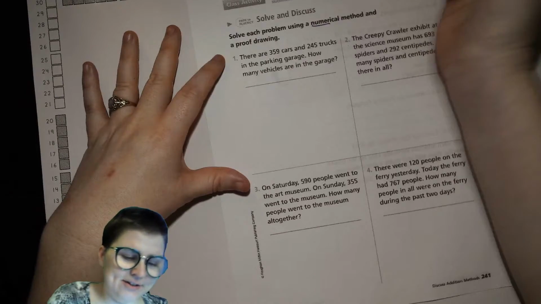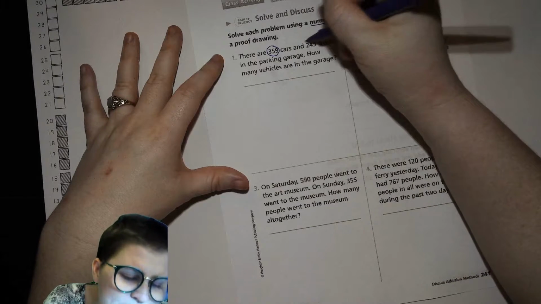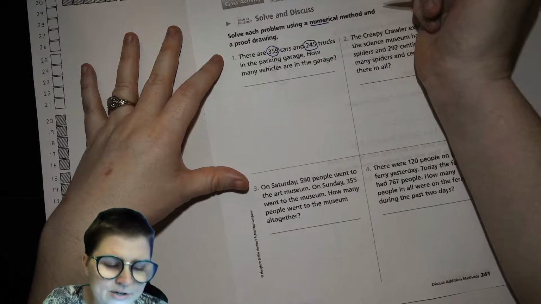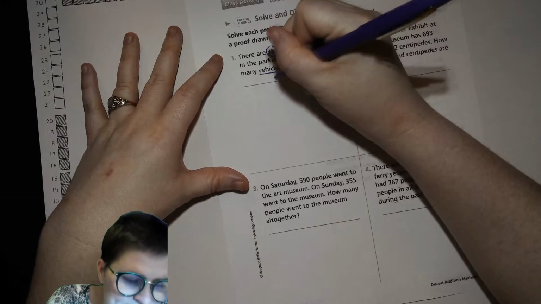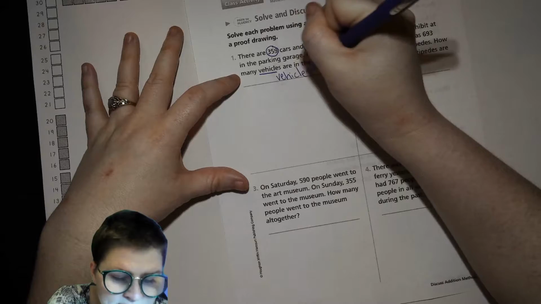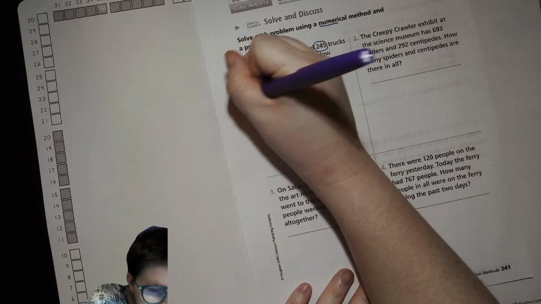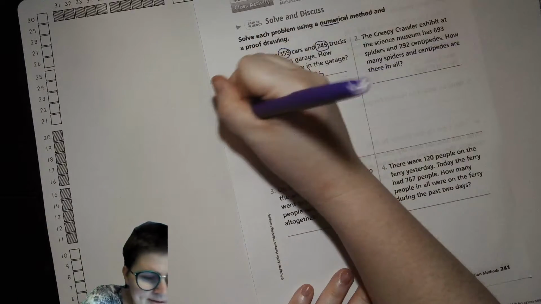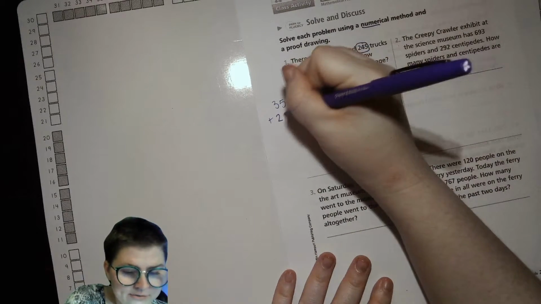Okay, so there are 359 cars and 245 trucks in the parking garage. How many vehicles are in the garage? So our label that comes after how many is vehicles. Okay, I think I said we'll do show all totals and then new groups below, right? So 359 plus 245.